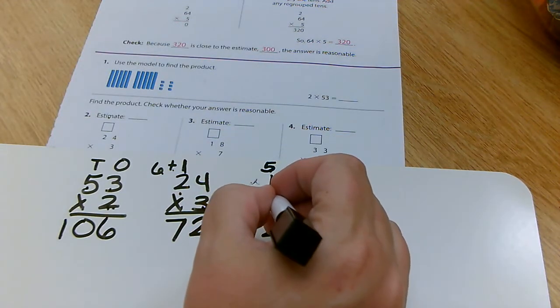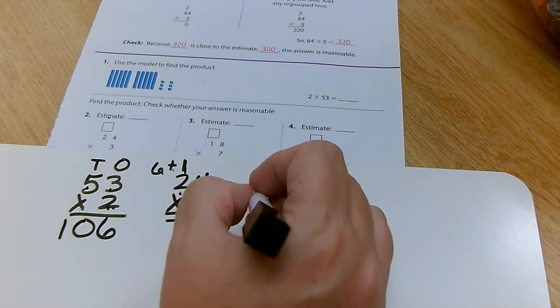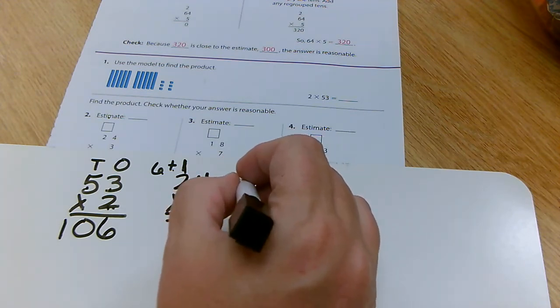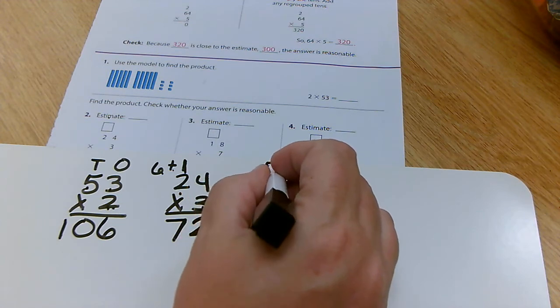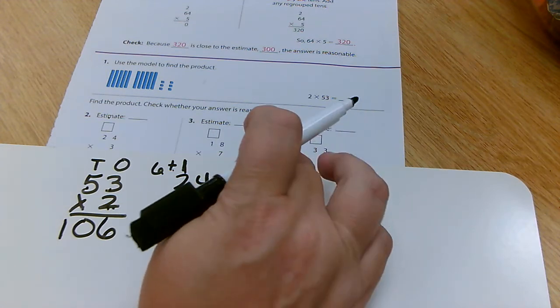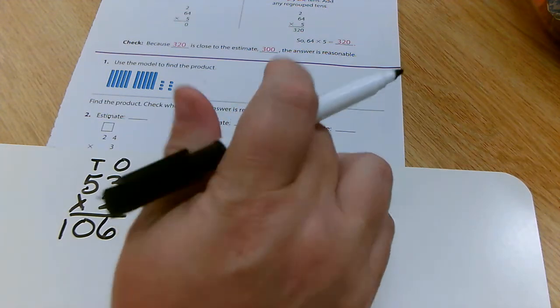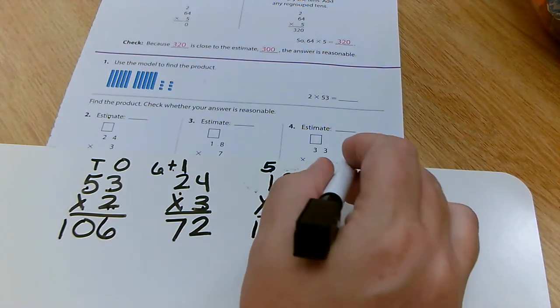Okay, but really remember this place value is 10. So this is actually 10 and this is actually 50 that we're bringing over. All right, look at the next one.